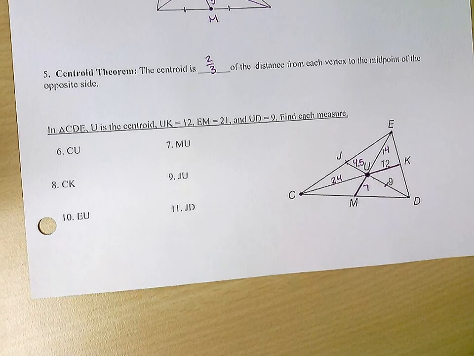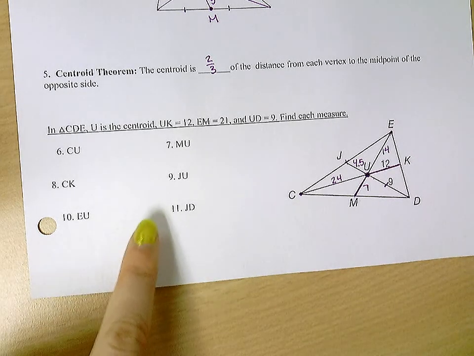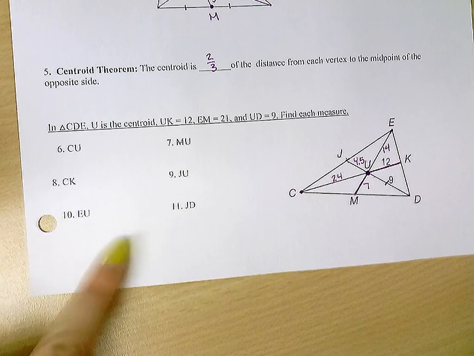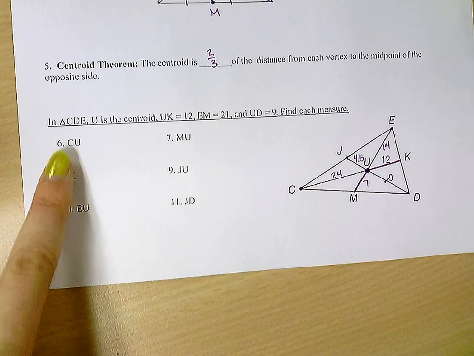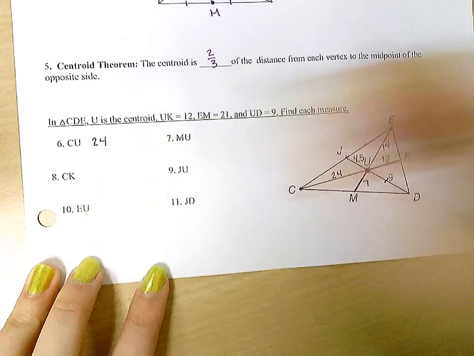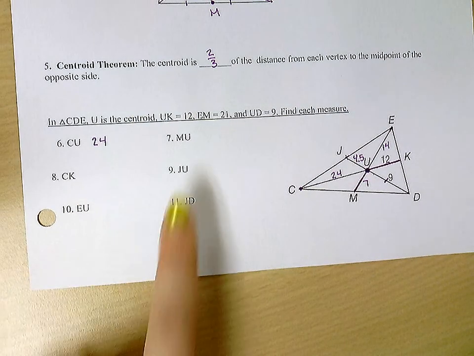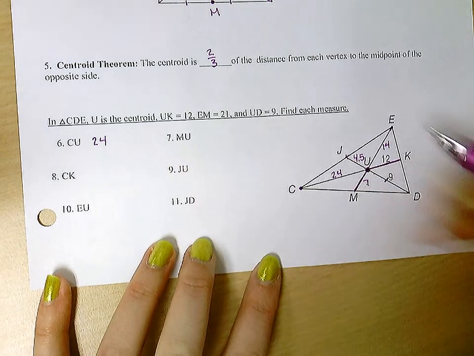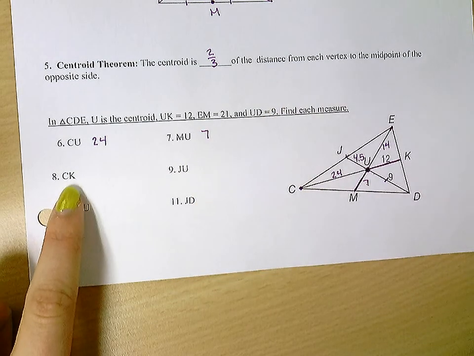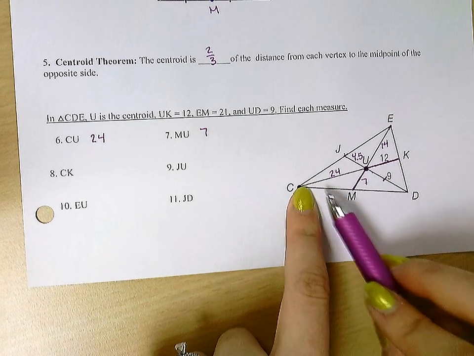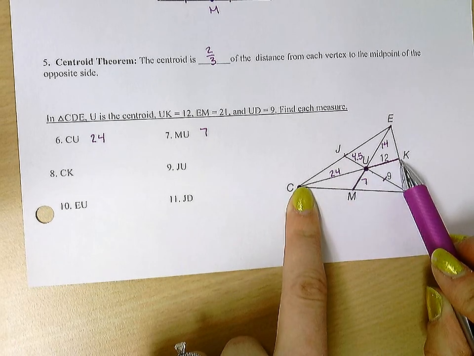Each of these segments divides into 3 equal parts. Since I've labeled each of those inner segments, now I'm going to go back and answer all my questions. Number 6, we wanted to find CU. That's 24. Number 7, we want to find MU. That's 7. Number 8, we wanted to find CK. That's the entire segment, so I have to add 24 and 12 together.